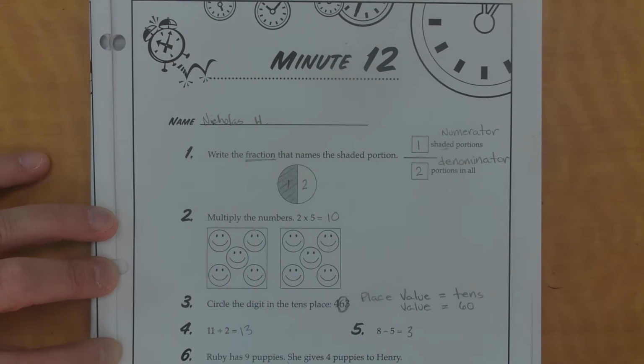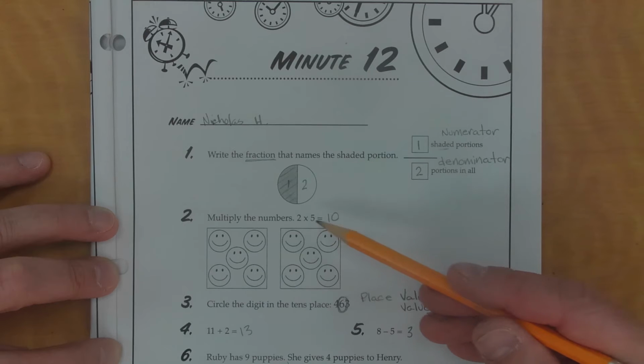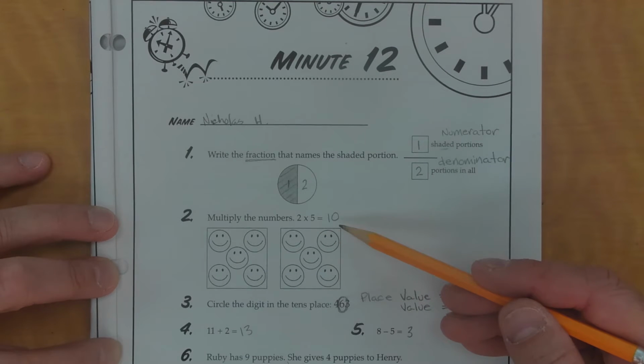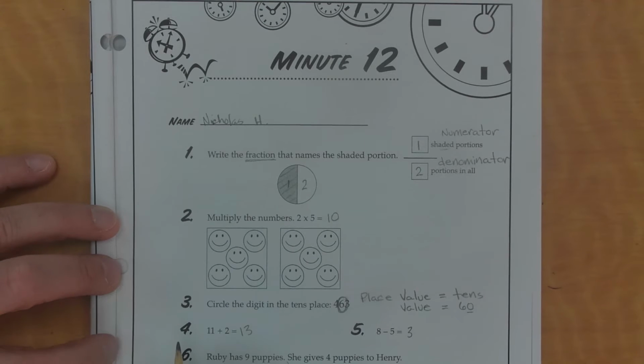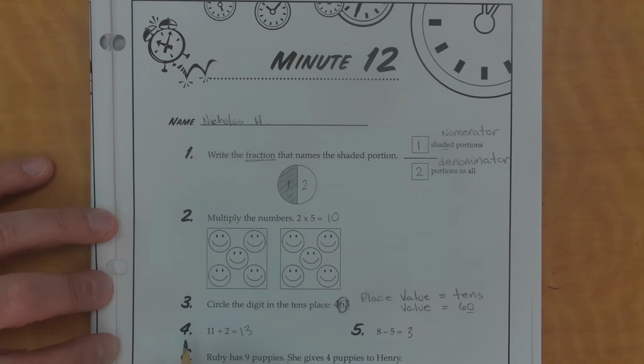Just finishing up here before we move on. Number 2, 2 groups of 5 equals 10, or the product of 2 times 5 is 10. Number 3, the digit in the tens place is a 6. And I circled that 6. The place value it's in is the tens place, and the value of that 6 is 60 because it's in the tens place. That's just a little refresher there. We haven't talked about that in a bit, so I wanted to remind you. Number 4, 11 plus 2 is 13, and number 5, 8 minus 5 equals 3.